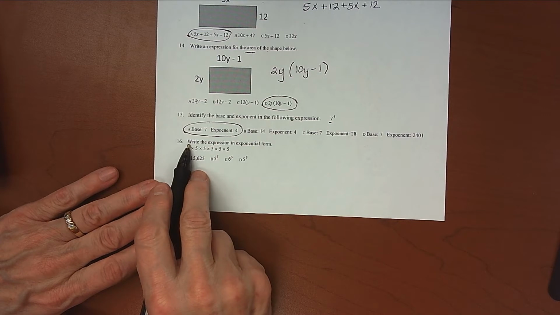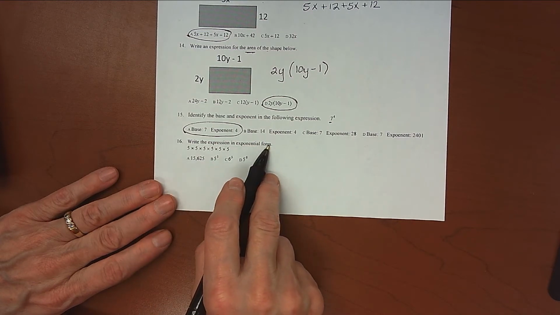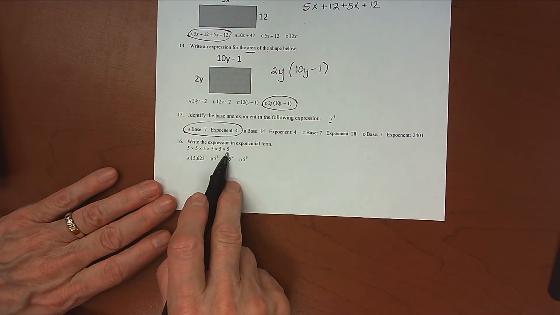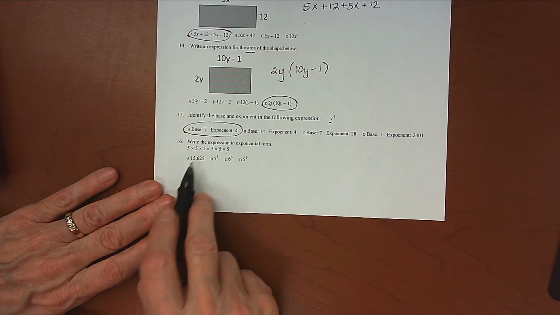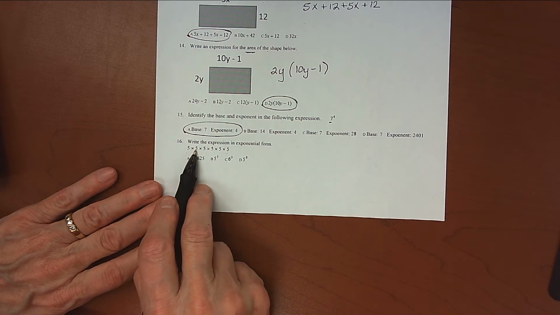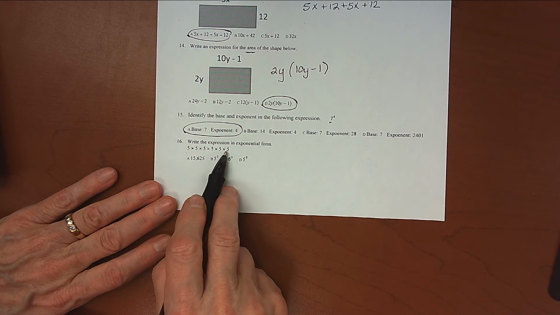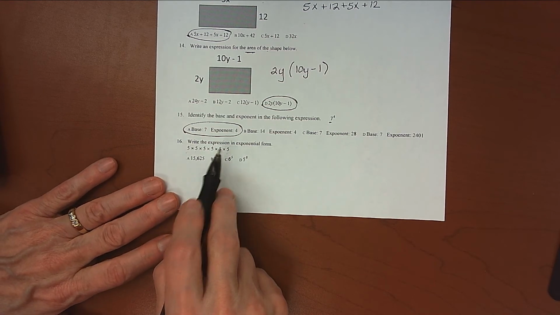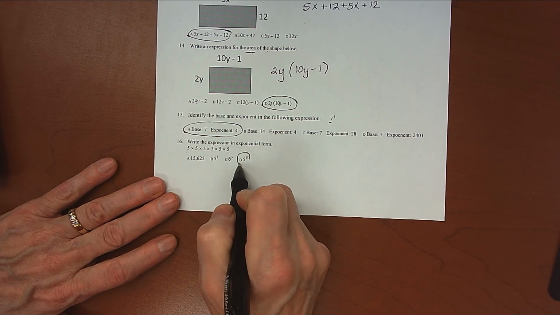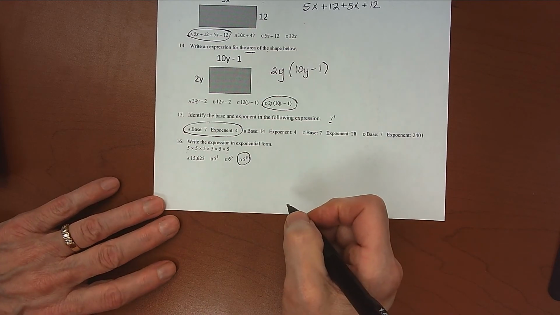This one says, number 16, write the expression in exponential form. That means instead of this expanded form, write it as a base and an exponent. So there are 1, 2, 3, 4, 5, 6. 5 is used 6 times as a factor, so we're looking for 5 to the 6th power, which is right here, D. All right, that's page 2.